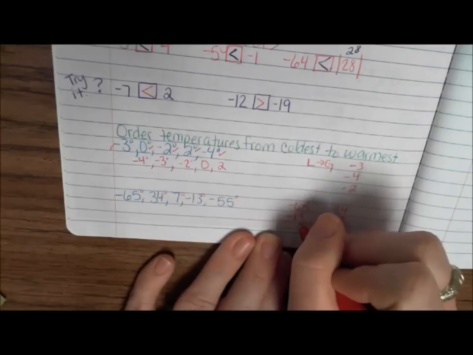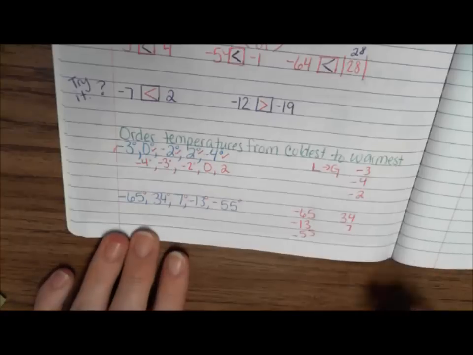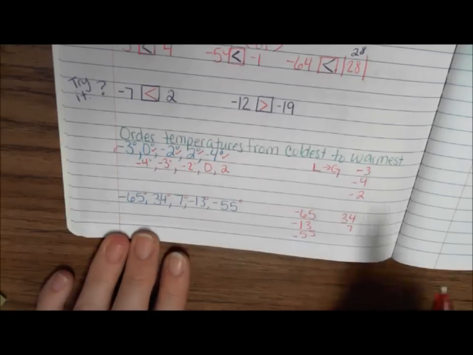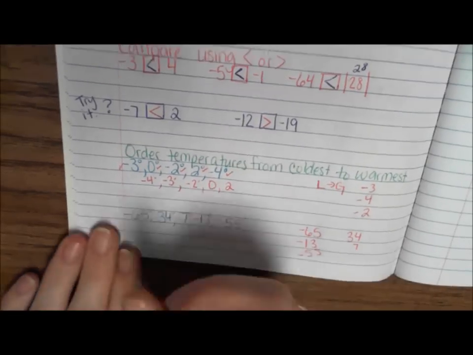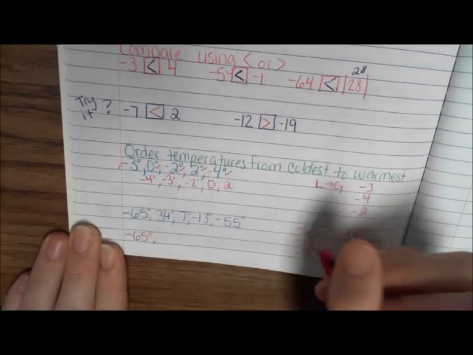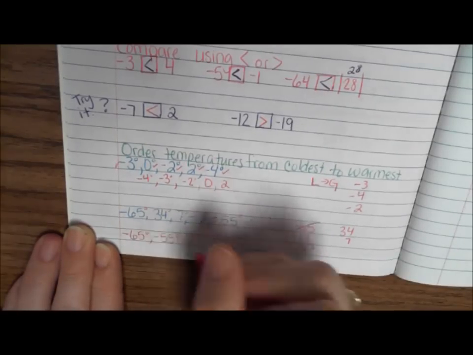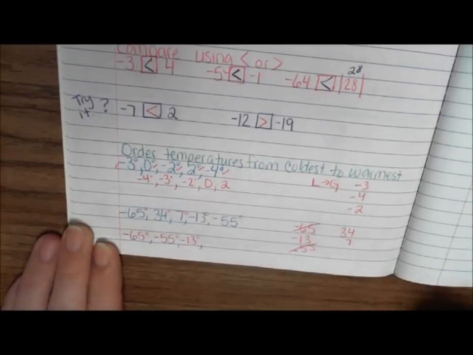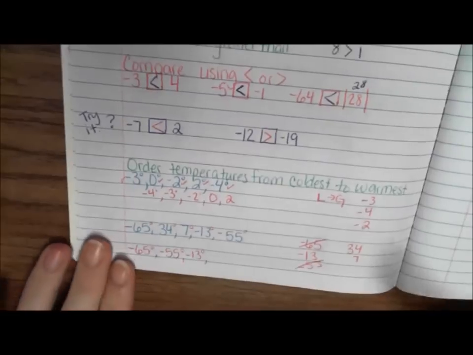So she's separating them into two columns, her column of negative numbers and her column of positive numbers. All right, so looking at those negative numbers, which one is the furthest away from 0? Well, negative 65 is farther away from 0 than the other one, so that's going to be my smallest number. And then I would have negative 55, and then negative 13. And really, the negative numbers kind of go opposite to how the positive numbers do.